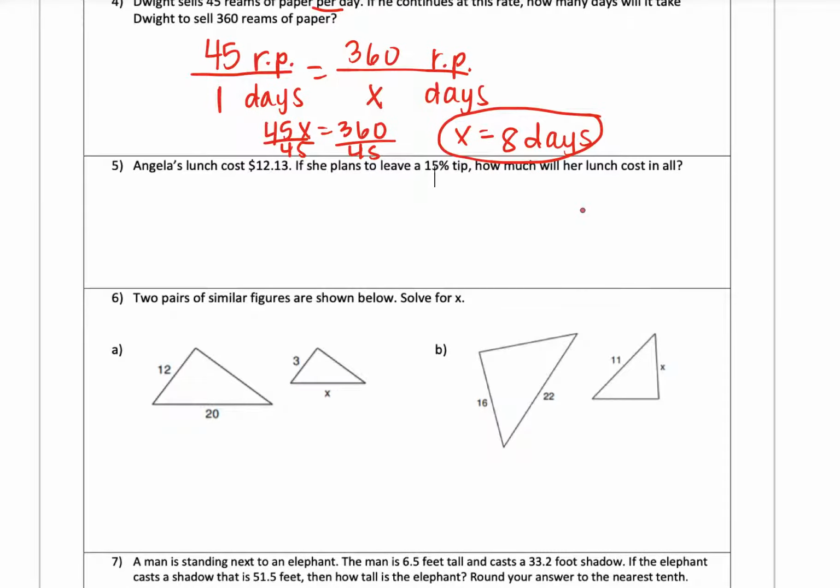In number 5, the question tells us that Angela's lunch costs $12.13. If she plans to leave a 15% tip, how much will her lunch cost in all? So important words here are in all. We're dealing with a 15% tip, and the cost of her lunch was $12.13. So we have a percentage again, and remember that percent always needs to go out of 100. So we can set that up first.